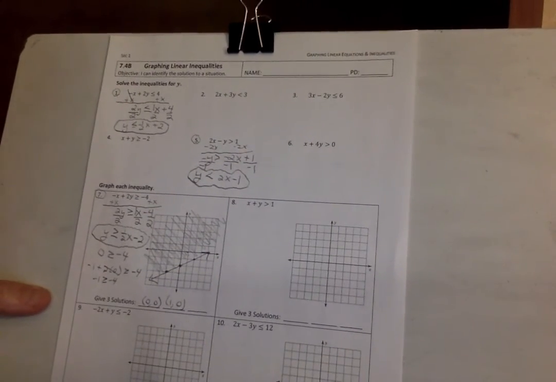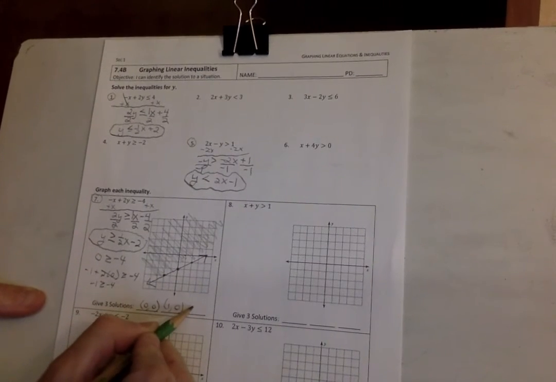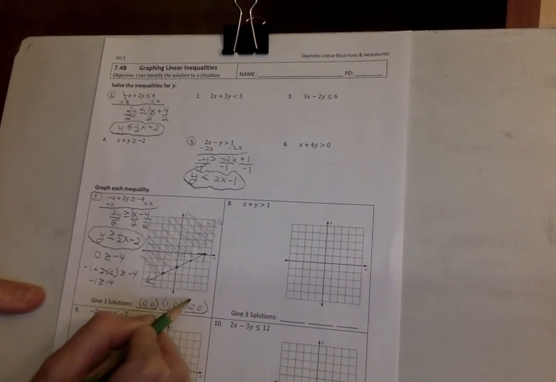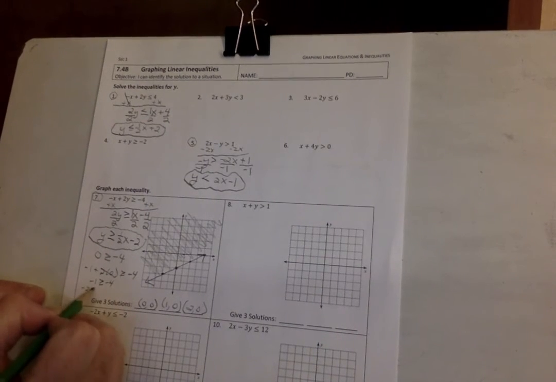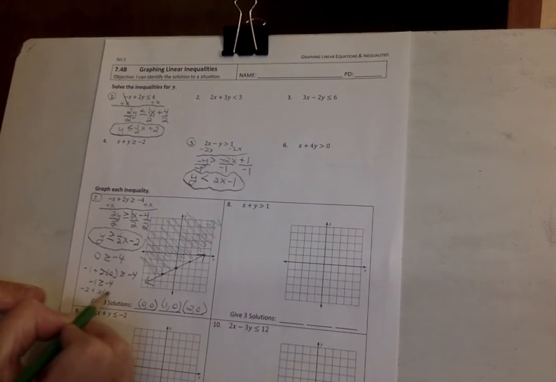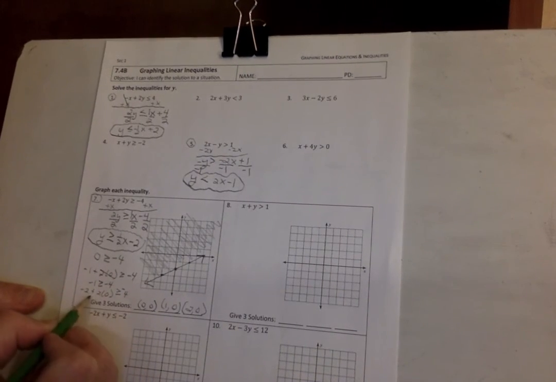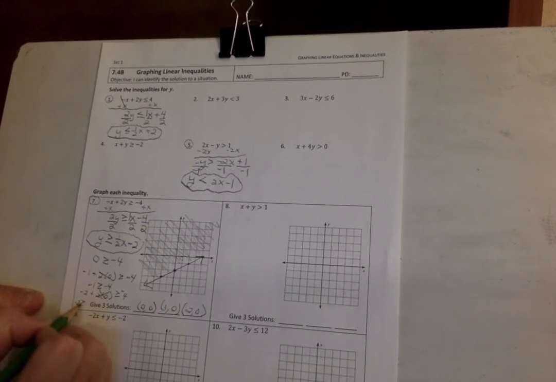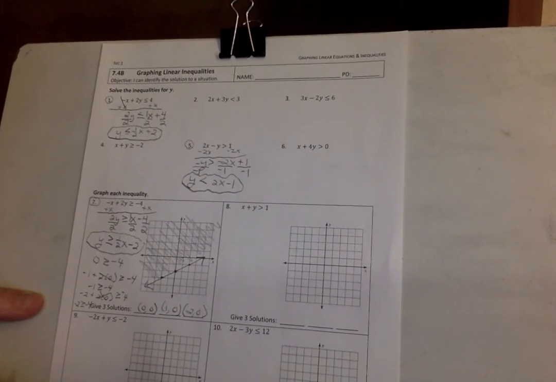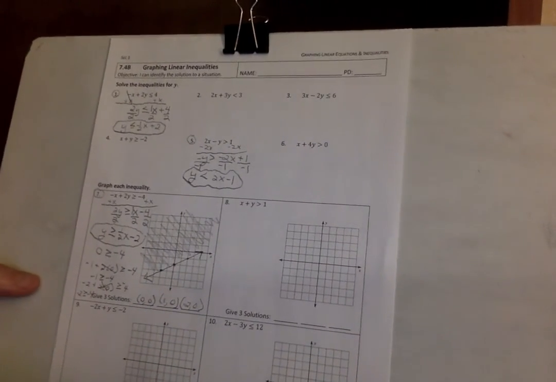Okay, we need to pick one more. And I think it's easy enough to go 2, 0. So I'm going to go 2, 0. And I'm going to say 2, negative 2, plus 2 times 0. Is that greater than or equal to negative 4? 2 times 0, 0. So I'm going to cross that out. Is negative 2 greater than or equal to negative 4? And the answer is yes. So you know those three solutions do fit with that graph.